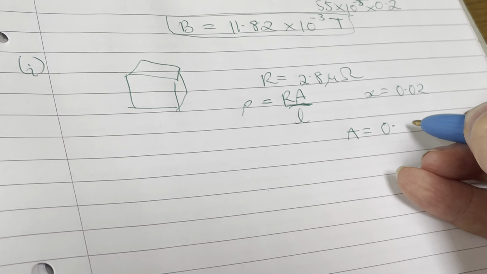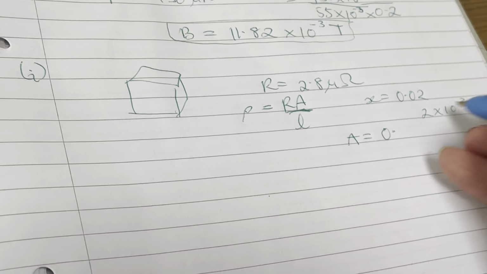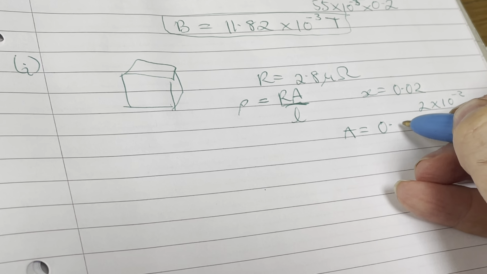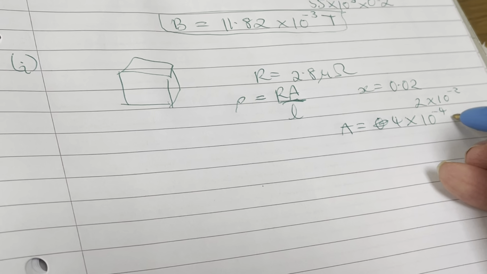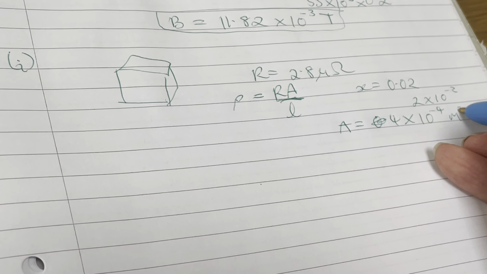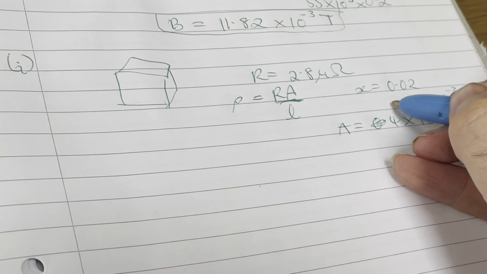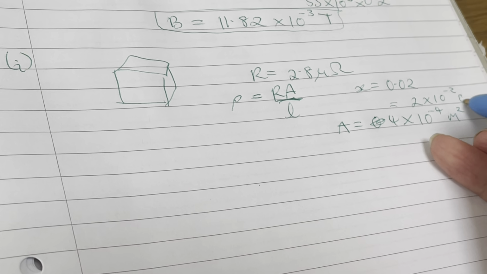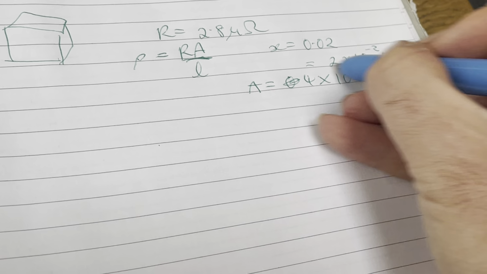So square that, and it's equal to 4 by 10 to the power minus 4 meters squared. So the side is 2 by 10 to the power minus 2 meters. We're trying to keep it in SI, and the area is that.